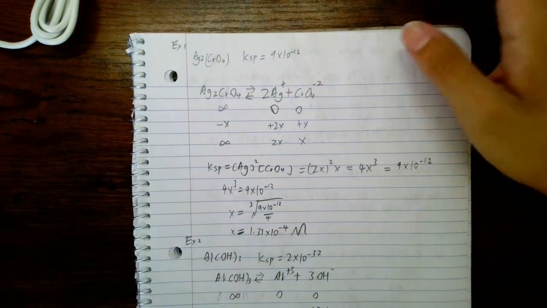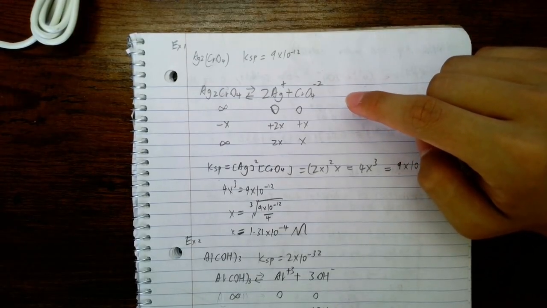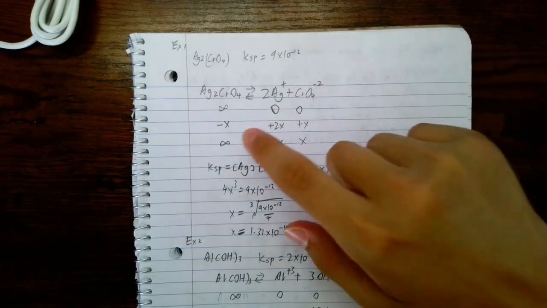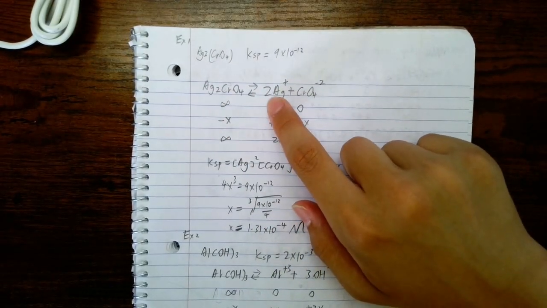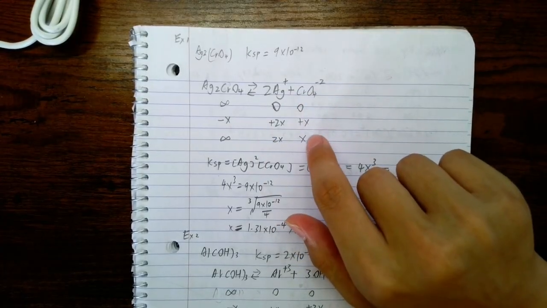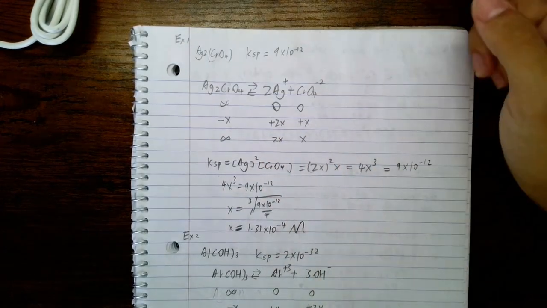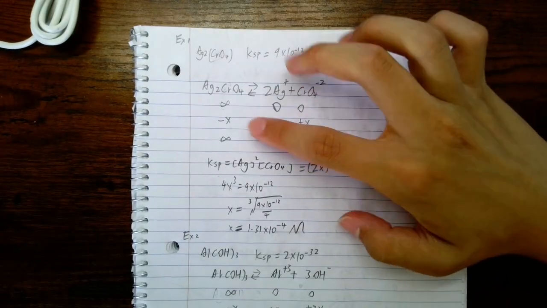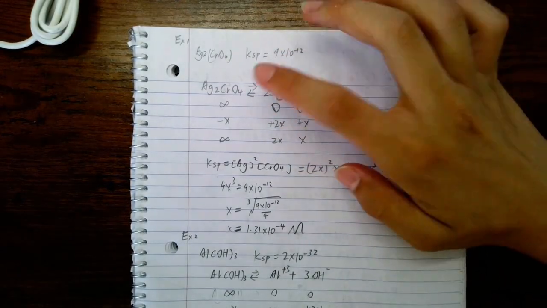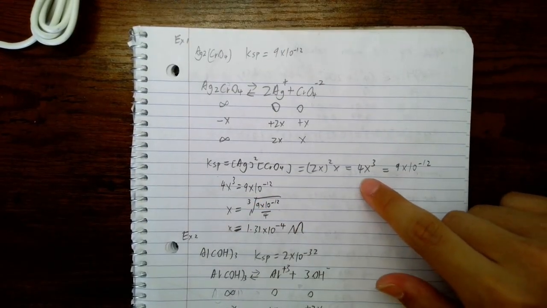Let's see one specific example, silver chromate. We just follow the rules. We put the subscript to become the coefficient. Then we have each type of ion, and we use the ICE table to calculate the ratios. And then we get the Ksp expression in terms of X. Here we assume that X is the amount that's used up from the original solid. Now we can express Ksp in terms of X.